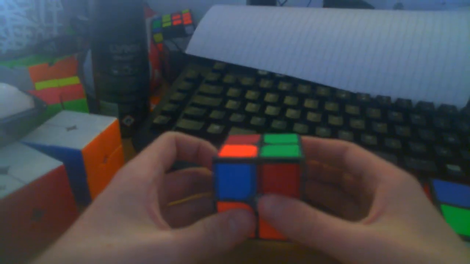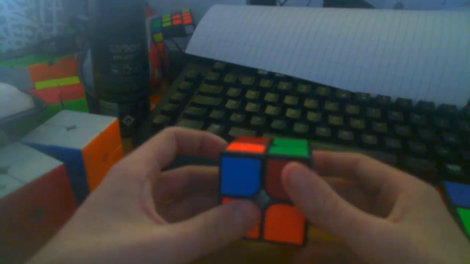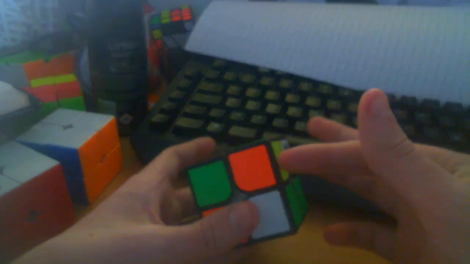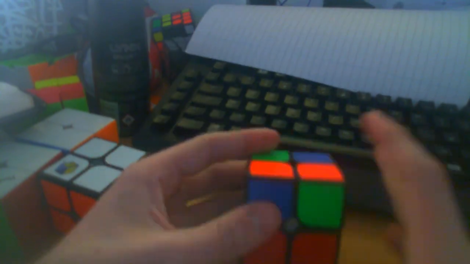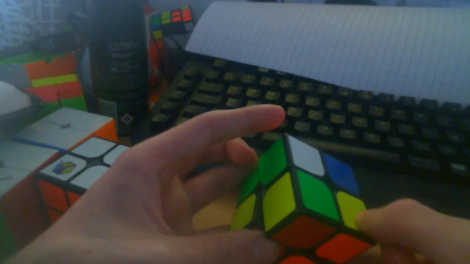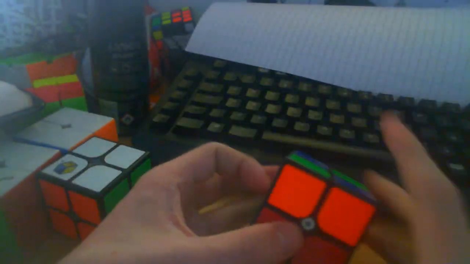For this one, you start off like a sune, and then instead of doing U2 you just do another U, and then this is here, you insert that with a hedge as well. That's very nice. And then this one, you've just got to memorise the algorithm, but it's an easy one to learn anyway. And that one works really well for the finger tricks.